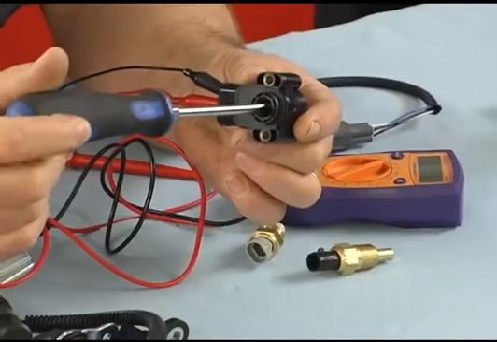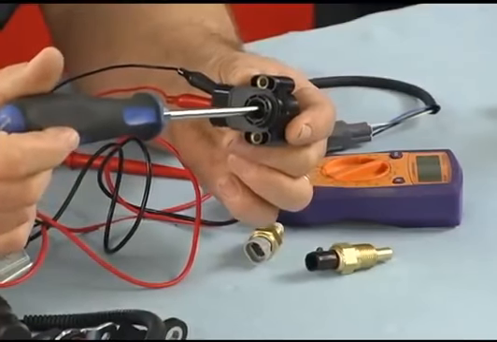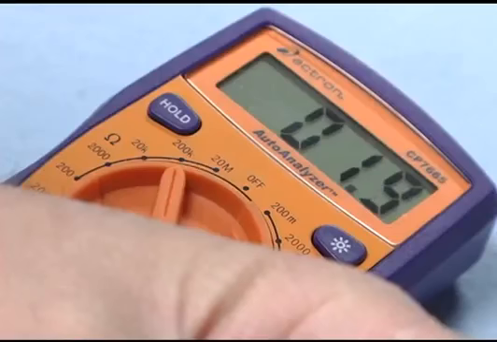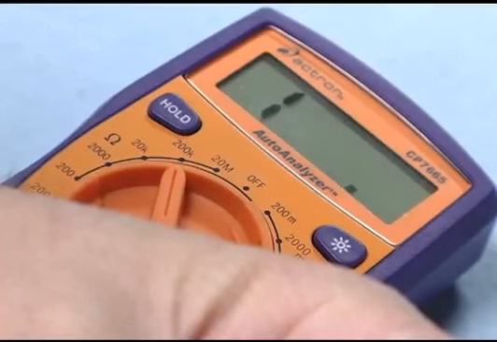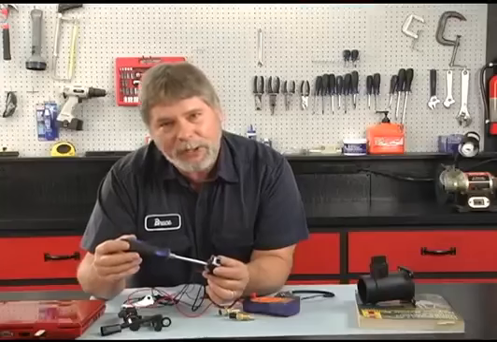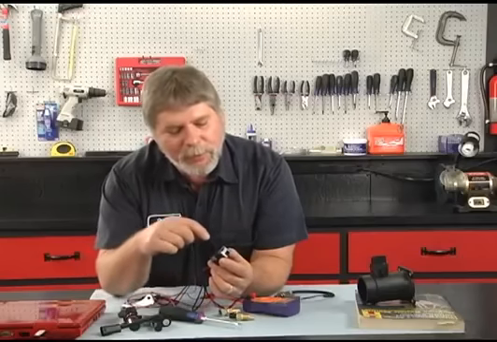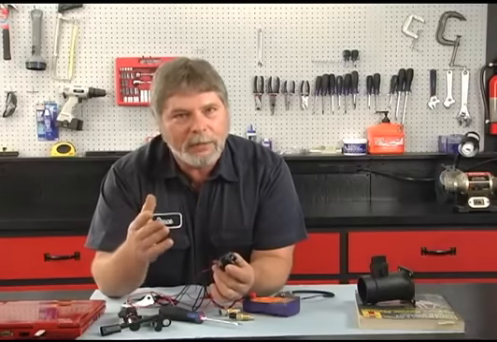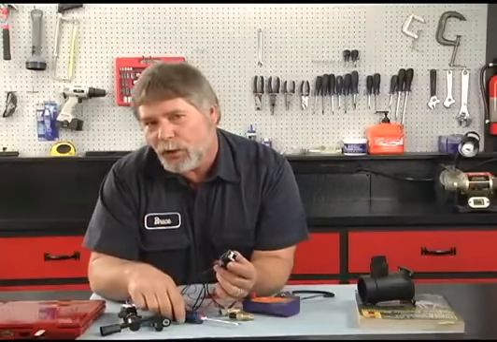Now what I'm looking for is a smooth transition from all the way at idle to wide open throttle. And I'll tell you what, this sensor here has got a bad spot right off idle, about right there. On the DVOM, you'll see where the ohm reading will go open, like an open circuit. And that's what you want to look for.